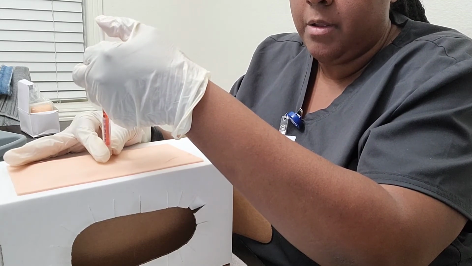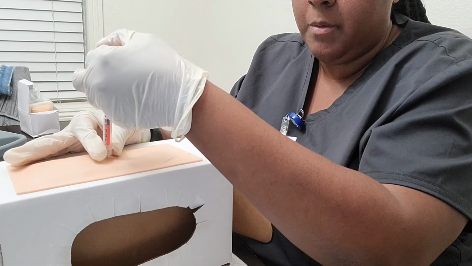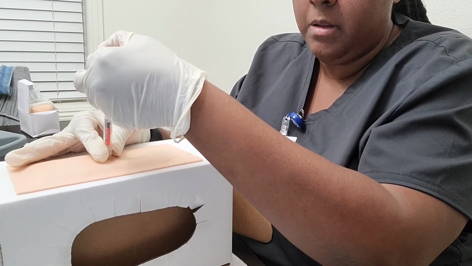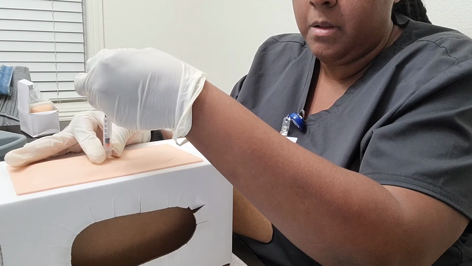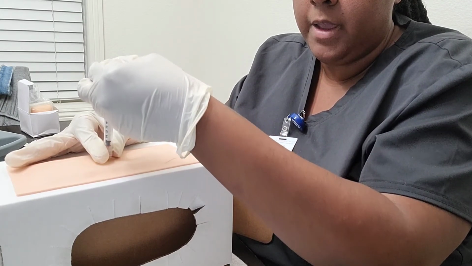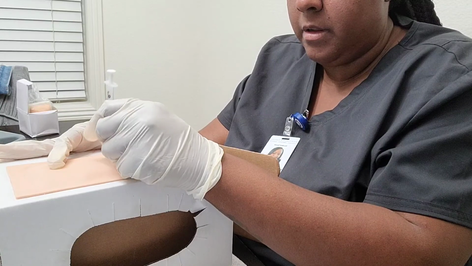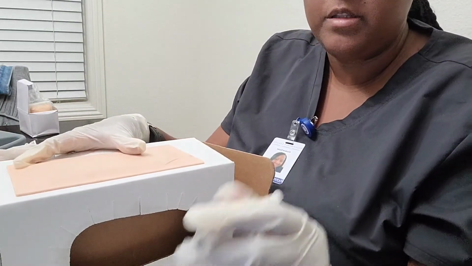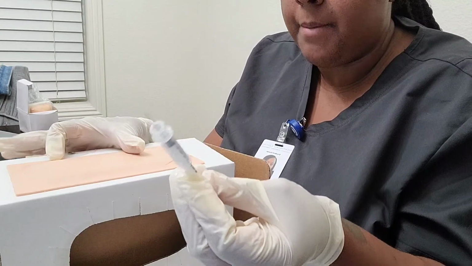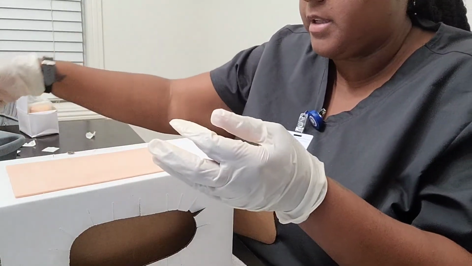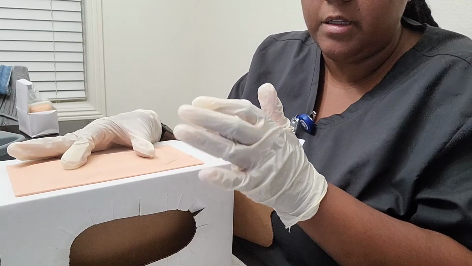But I'll go ahead and now, once the medication is injected, and I'm going slowly, I will go ahead and smoothly and steadily withdraw the needle and release the skin. I'm going to go ahead and throw this into, I'm not going to cap it. I'm going to discard this into a sharp container. I'm not going to recap it.